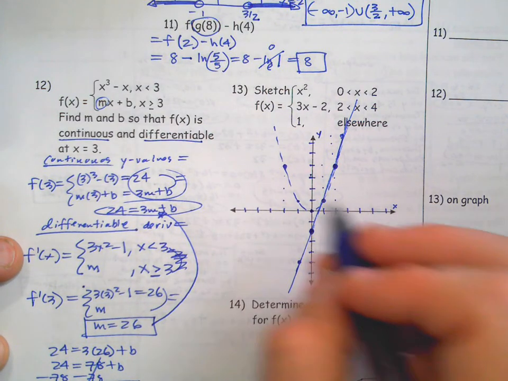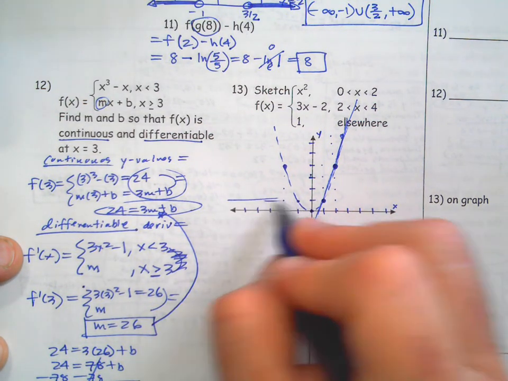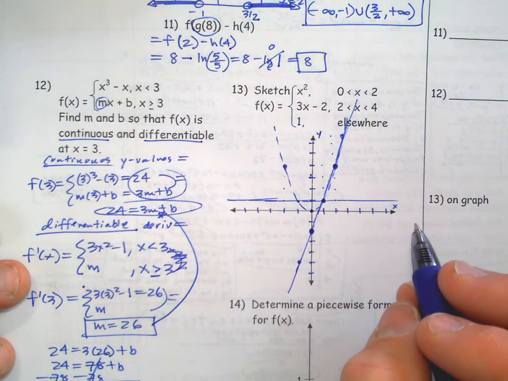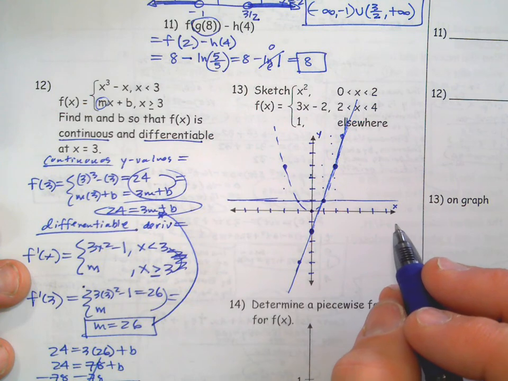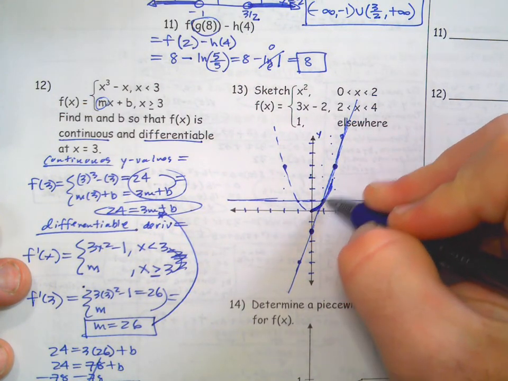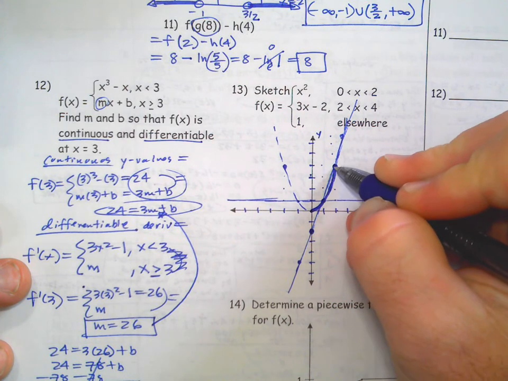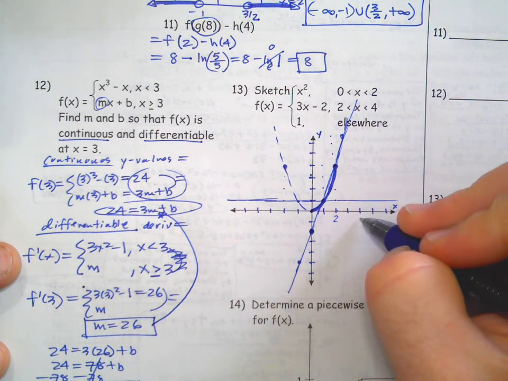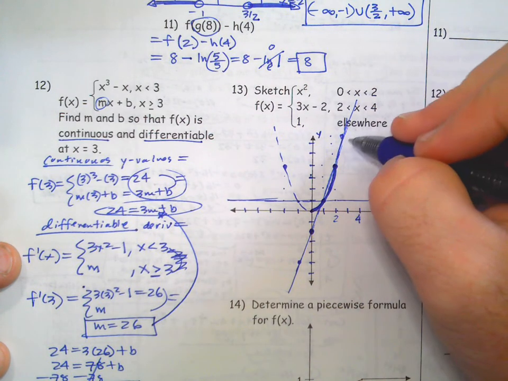And the other one is a horizontal line, y equals 1. Okay, now from 0 to 2, it's the parabola. So I'm going to darken in the parabola from 0 to 2. From 2 to 4, it's the line.